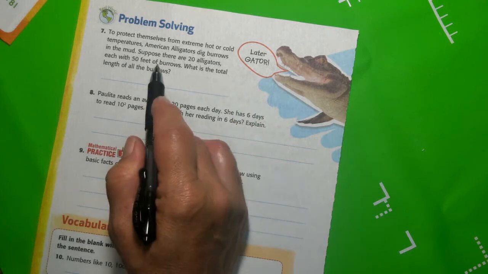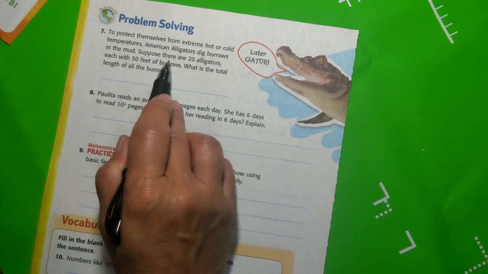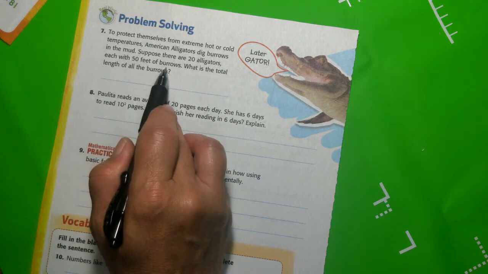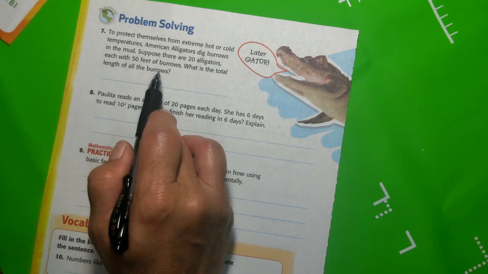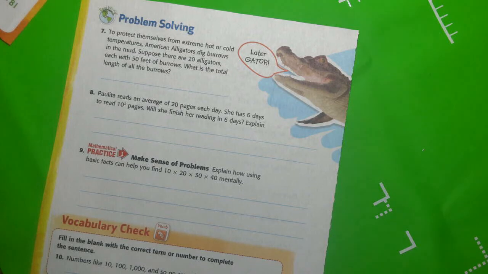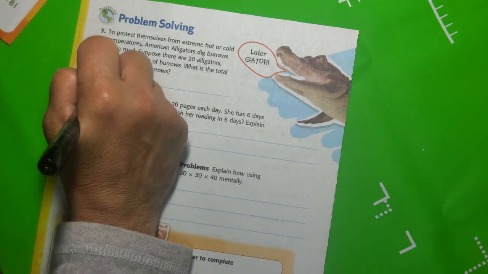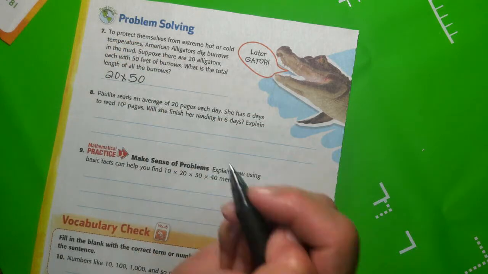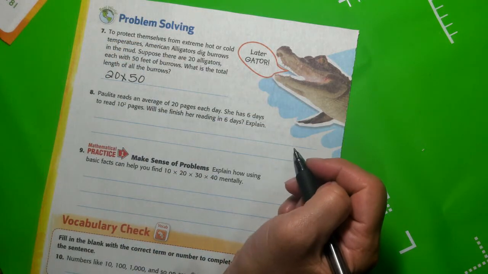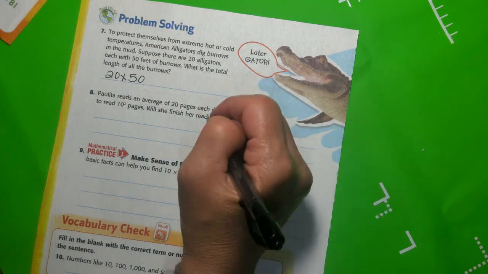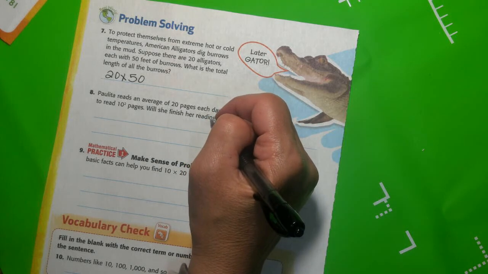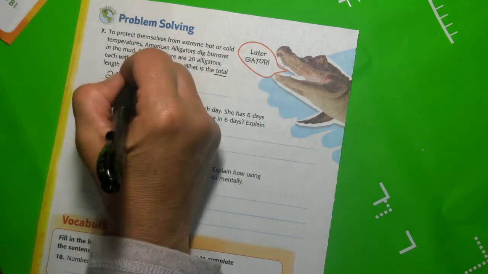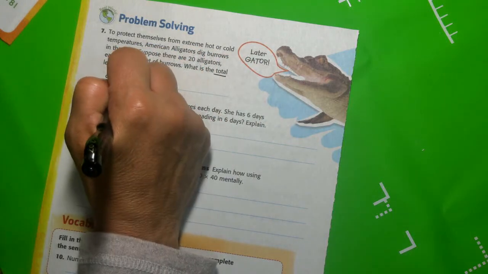Later, gator. All right, here we go. Suppose there are 20 alligators, each with 50 feet of burrows. What is the total length of these tunnels these alligators are digging? Let's check it. 20 times 50 feet, right? Each alligator, there's 20 of them, they each dug 50 feet. How big are their burrows all together, right? The total all together.